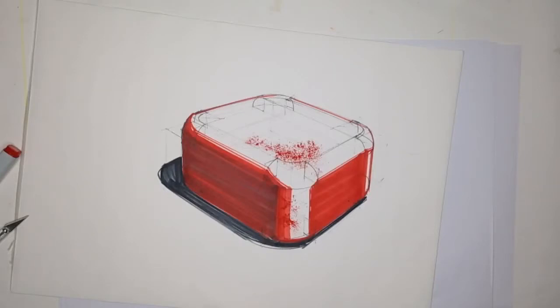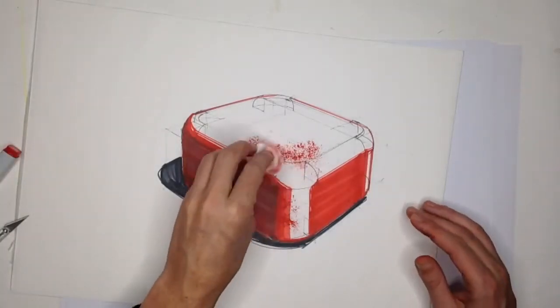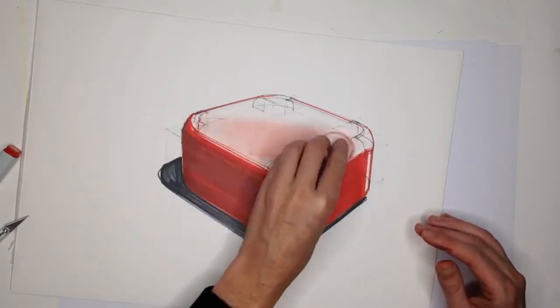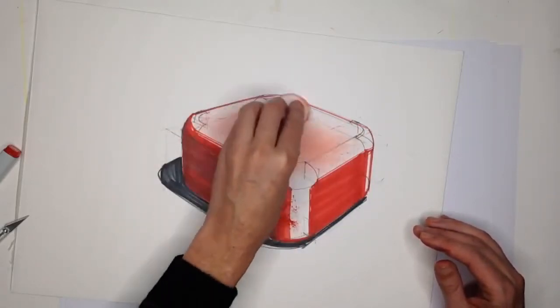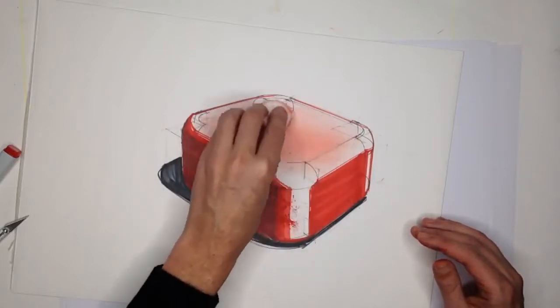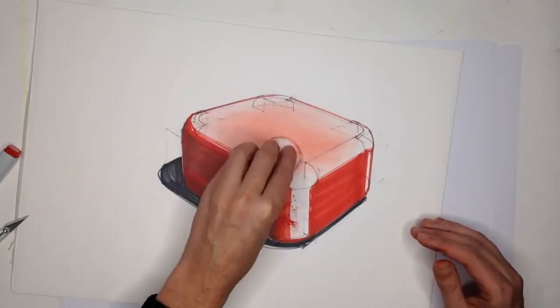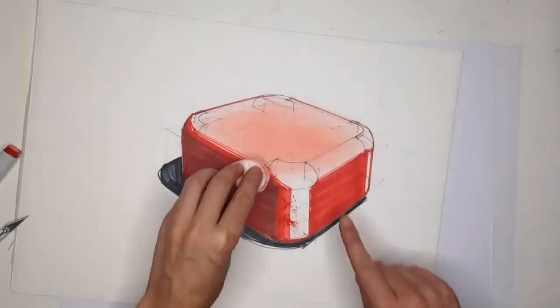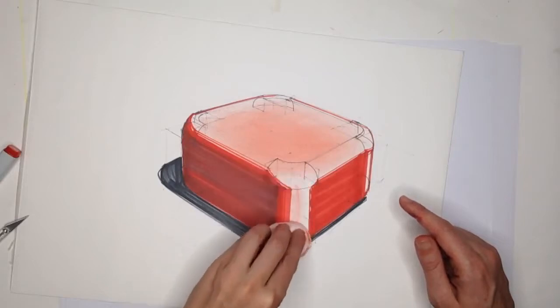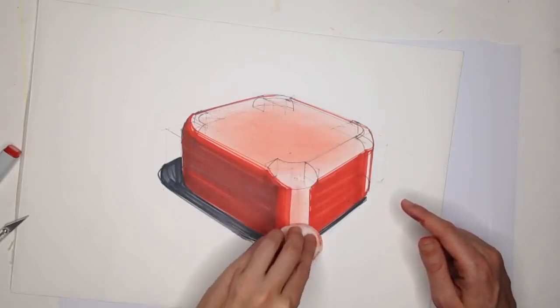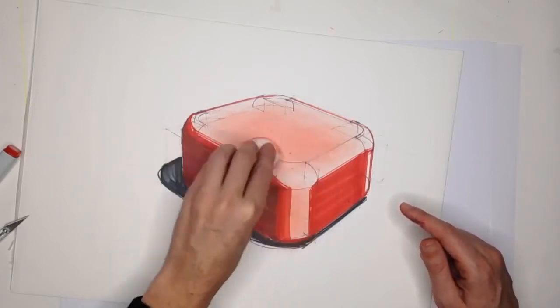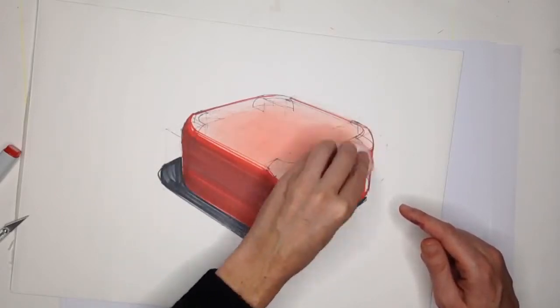So I'm going to just, very lightly at first, so I'm just trying to get an even gradient, an even coverage, and then with the darkest at the front. So I don't want to push too hard at first, because then I'm going to be drawing lines on my drawing.